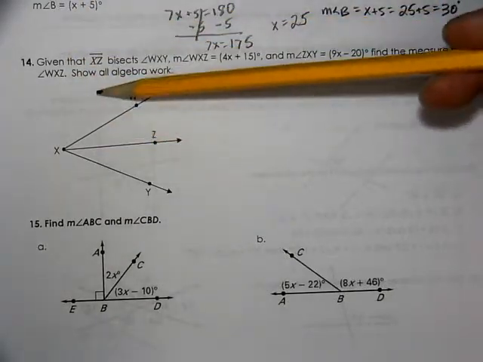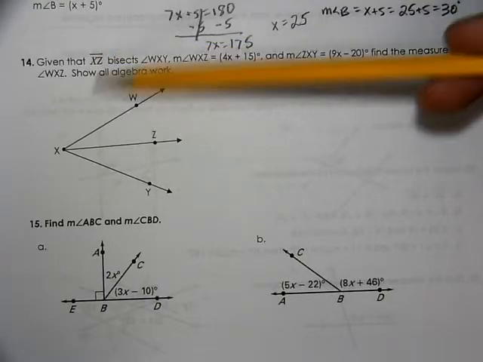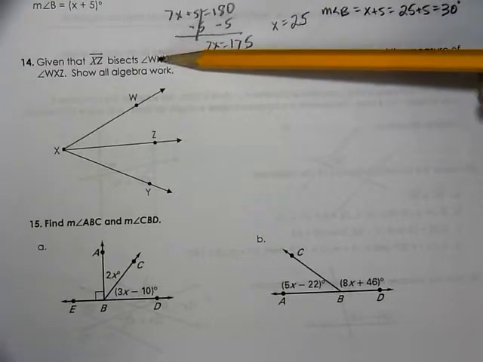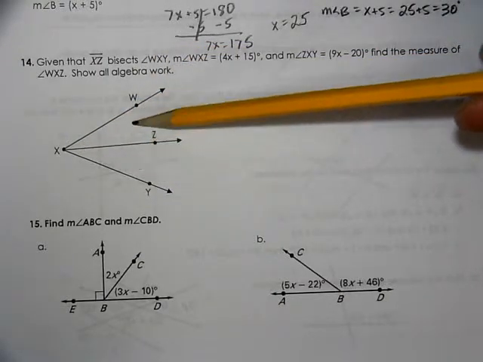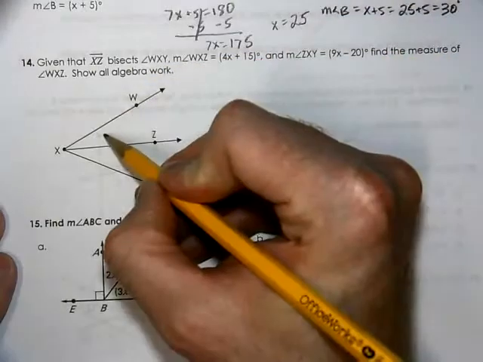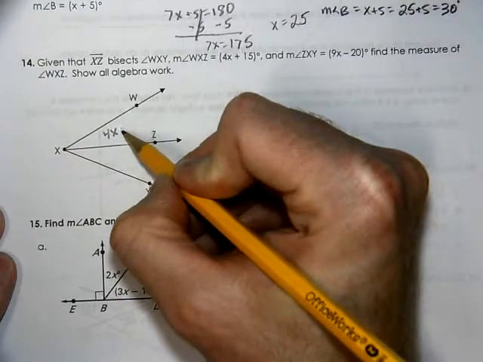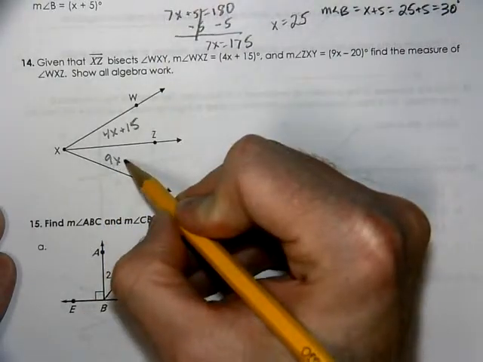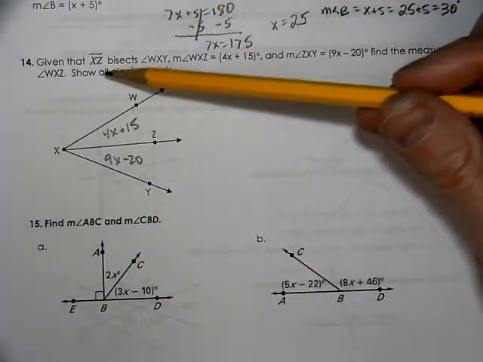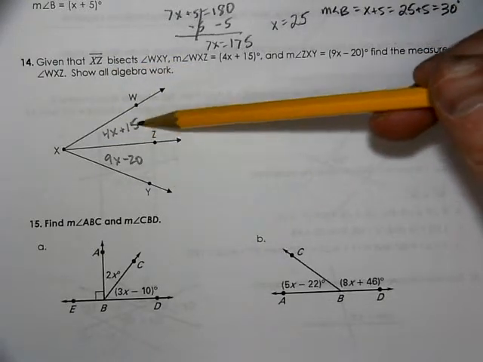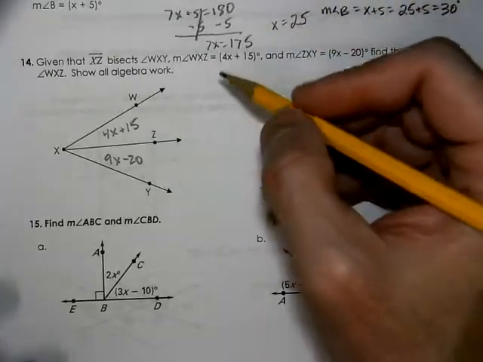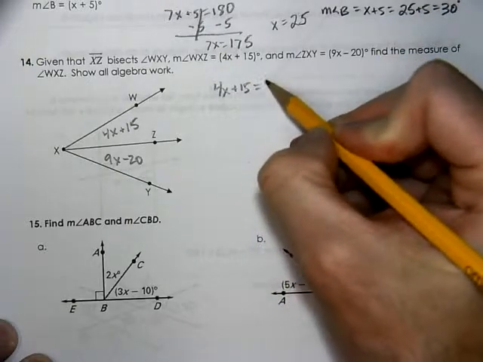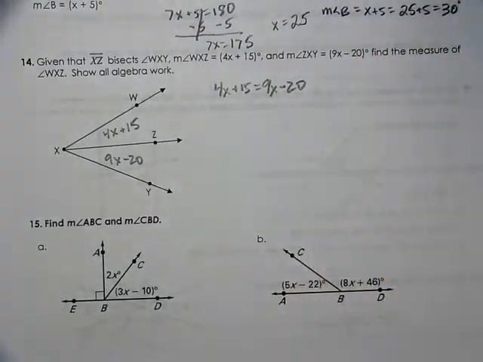Number 14, the given information says that ray XZ bisects angle WXY. So that means it cuts this angle into two equal pieces. So we have 4x plus 15, and ZXY is 9x minus 20. Since the ray bisects the big angle, we know that those two angles are going to be the same. So I have 4x plus 15 equals 9x minus 20.